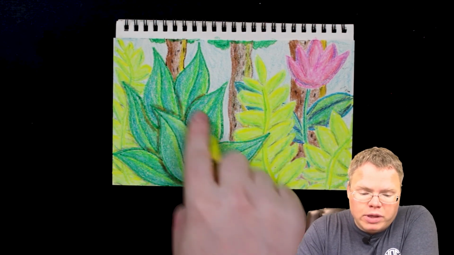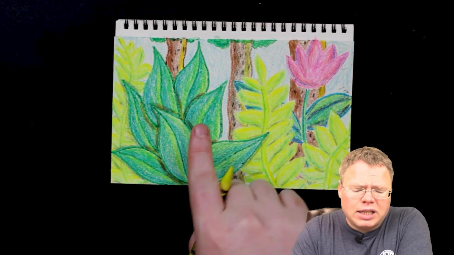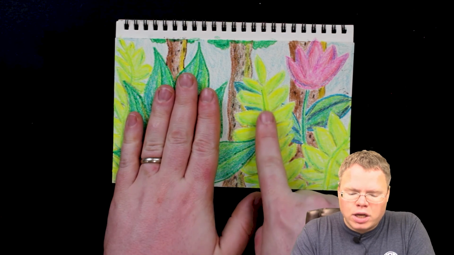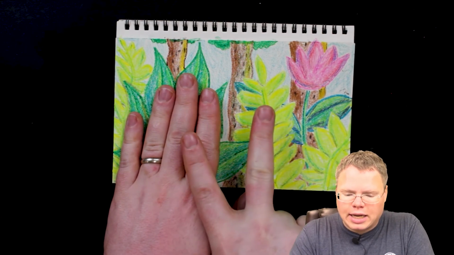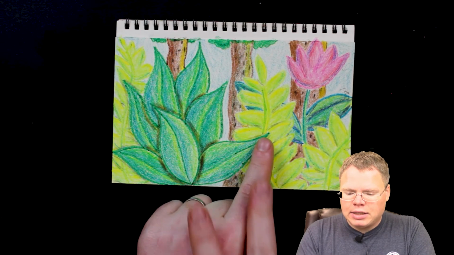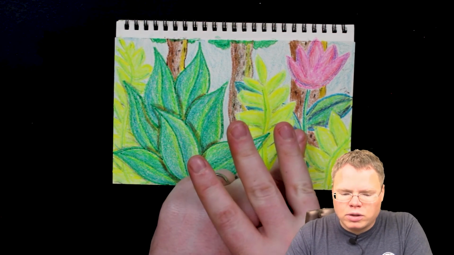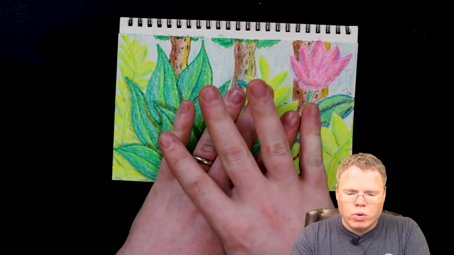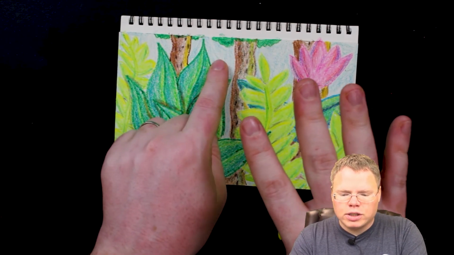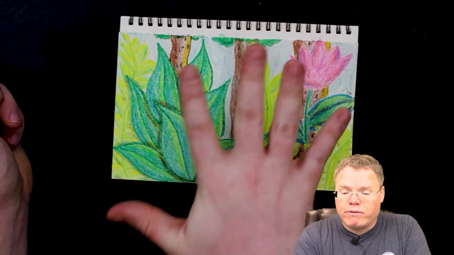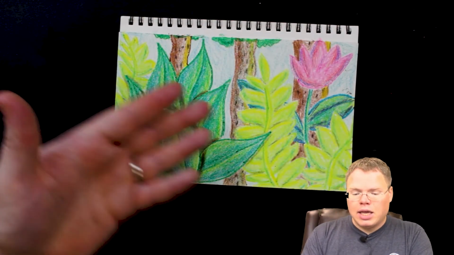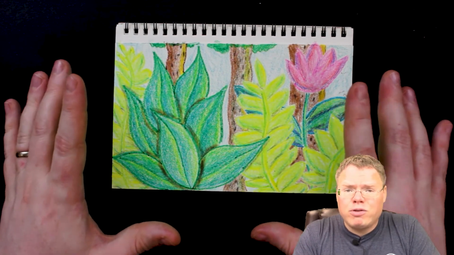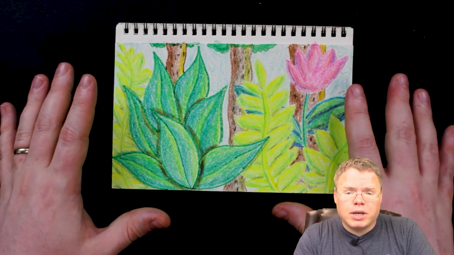Now let's count how many layers I've made. First, I have this plant, and I could count the individual layers of the leaves, but I'm just going to count that as one big bushy plant. That is in front of this plant, so that's a second layer. That plant is in front of the flower, that's a third layer. And then all of those things are in front of the trees, which is a fourth layer. And then the trees are in front of the sky, which is a fifth layer. So I have 5 layers of overlapping in this picture. The more the merrier. Push it however you can push it. Make as many layers of overlapping as you can.